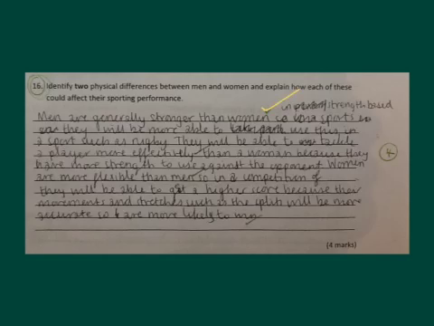So in strength-based sports, they will be more able to use this in a sport such as rugby. They'll be able to tackle a player more effectively. So definitely picking up a mark there, because they've mentioned a sport, they've mentioned strength-based sports, and they've actually given a specific example of the tackle as a situation when a man would be at an advantage.